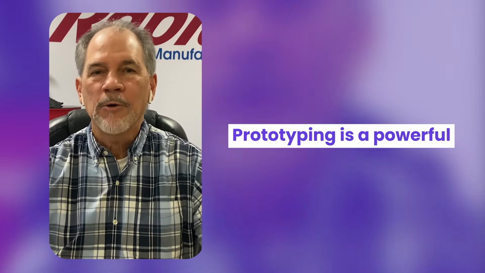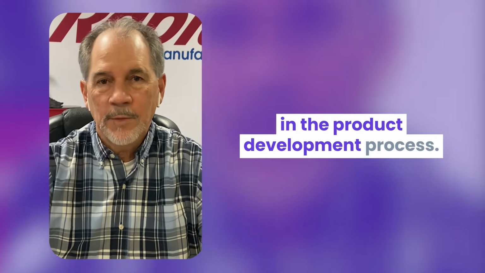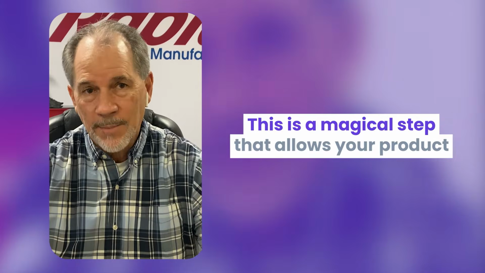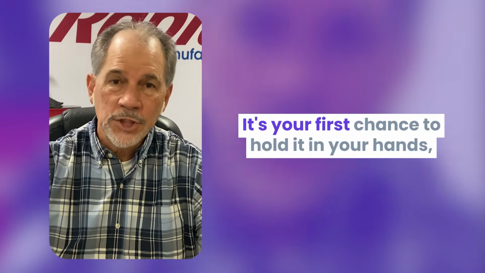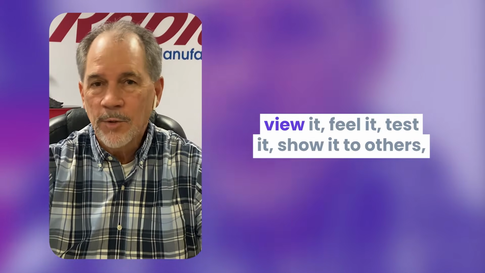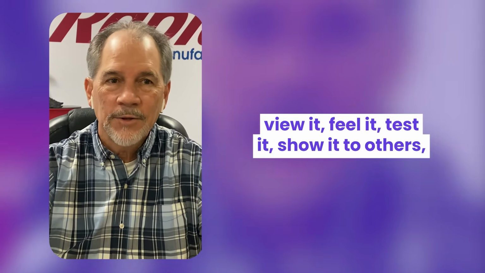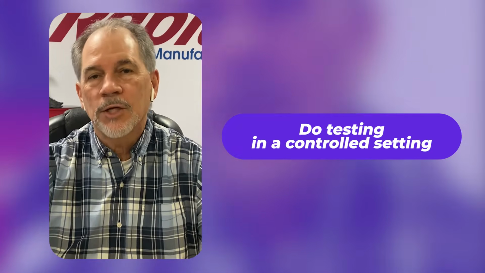Now, you're ready for a prototype. Prototyping is a powerful and necessary step in the product development process. This is a magical step that allows your product to take physical form for the first time. It's your first chance to hold it in your hands, view it, feel it, test it, show it to others to ultimately do testing in a controlled setting.